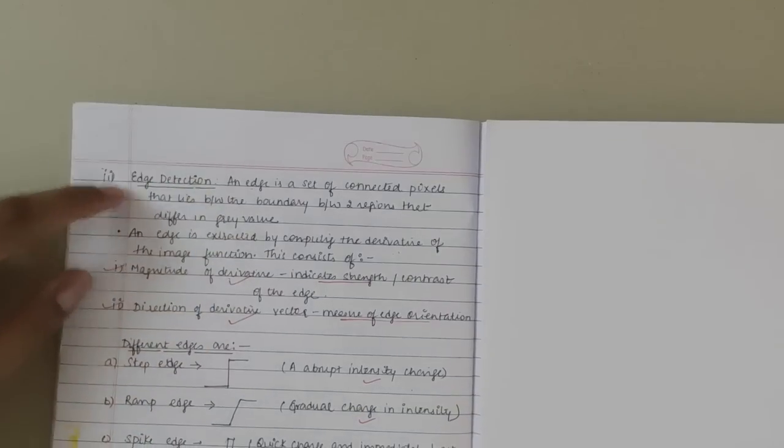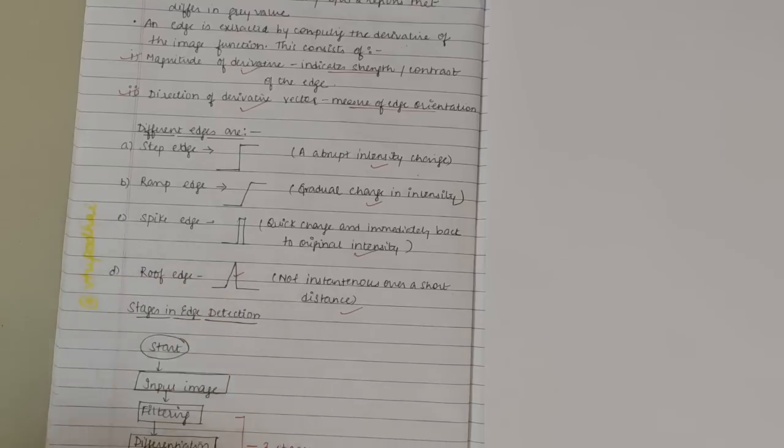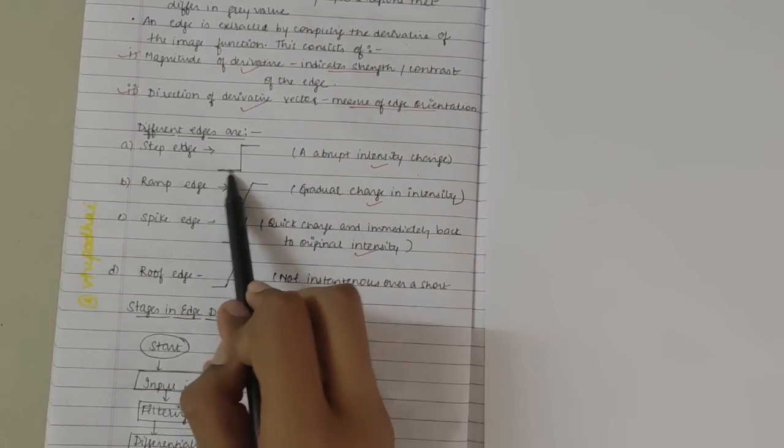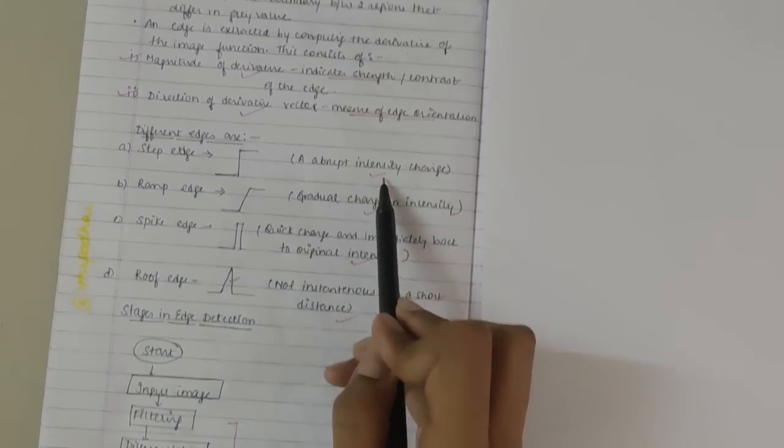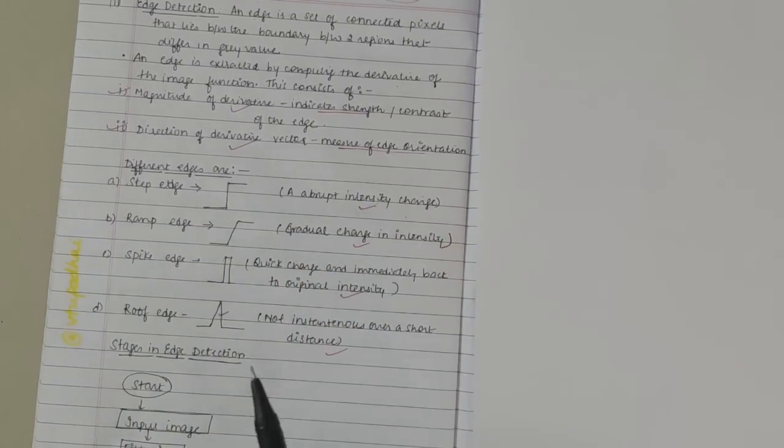So this was quite theoretical. Let's understand the different types of edges. We have four types of edge: step, ramp, spike, and roof. In step edge, you can see this is the way of representing a step edge, abrupt intensity change. So step edge has an abrupt intensity change.